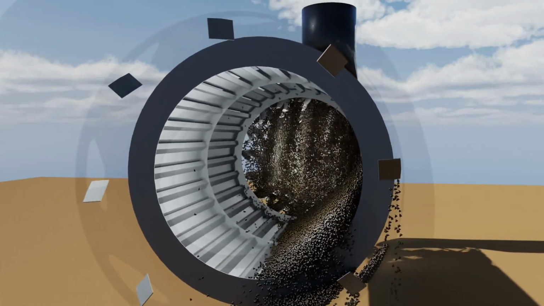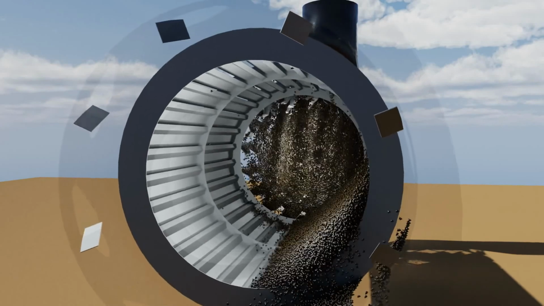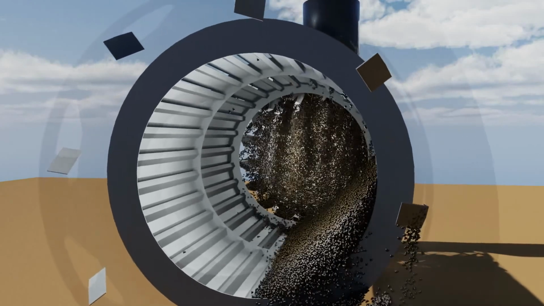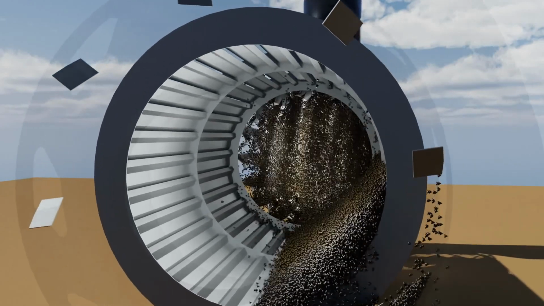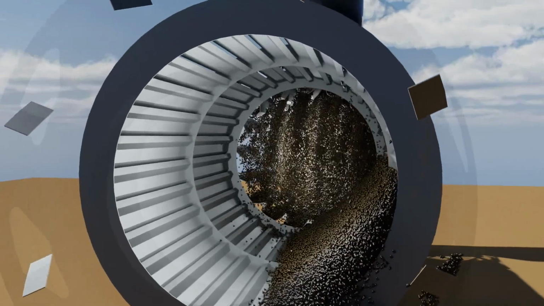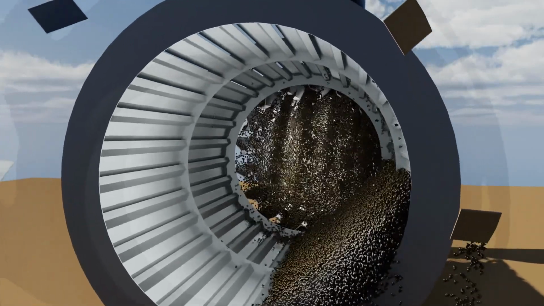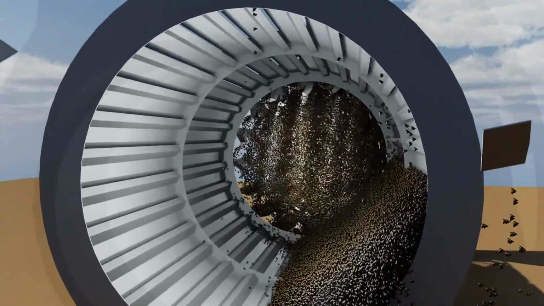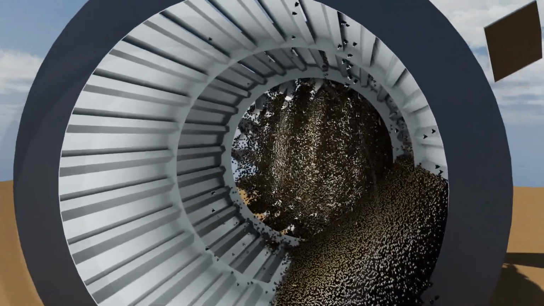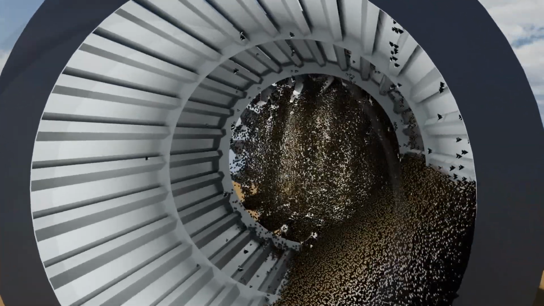Here we see the combustion zone flights. Combustion zone flights spread the material to maximize radiant heat transfer as well as to protect the drum shell from damage that can occur from the high temperatures generated by the burner flame. That's not shown, but would be connected to the same region as the combustion zone flights.